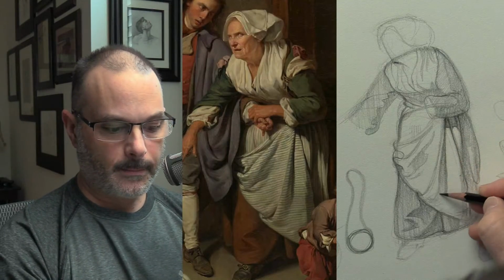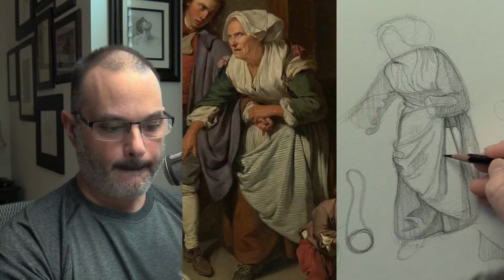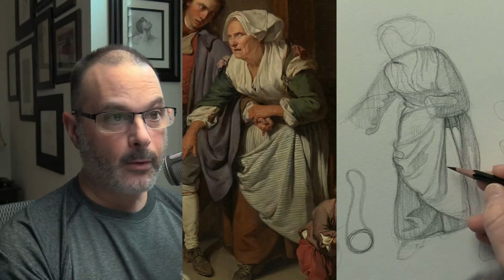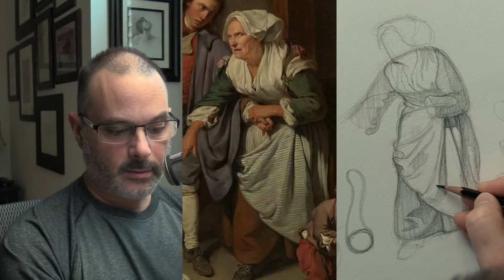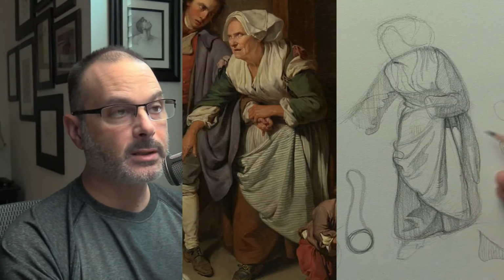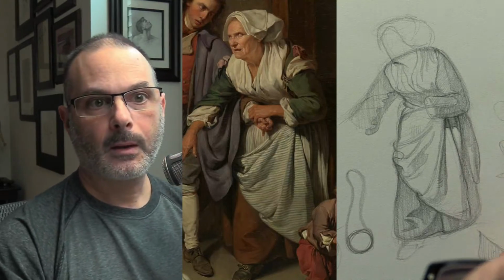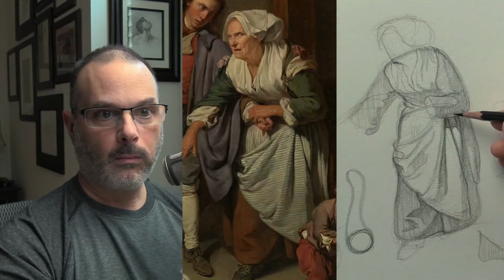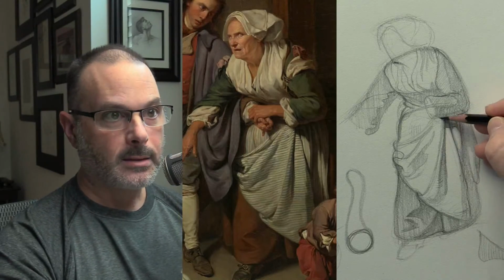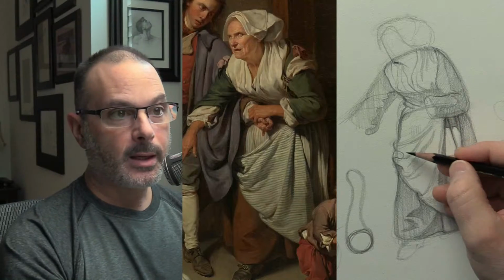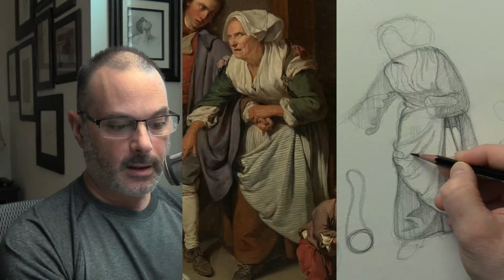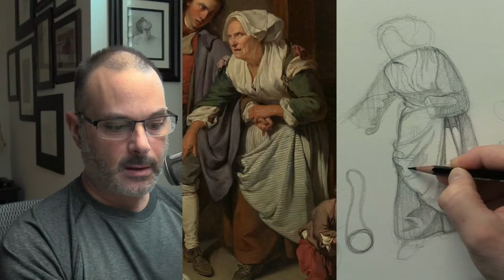Okay, and let's come on under. Now we can do some form lines around to just show that that's a little bit more cylindrical. And over here we can do some form lines, very light, just suggest cylinders.